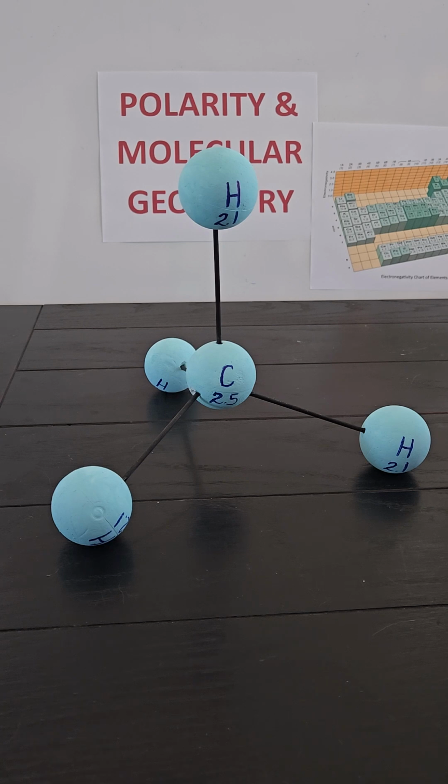Then you will make a series of substitutions for each hydrogen bonded to the carbon. You will look at a total of 5 molecules in all, starting with methane, and then your final atom will be carbon tetrachloride, which will have all of the hydrogens substituted with chlorines.